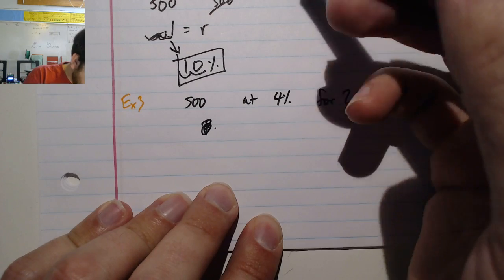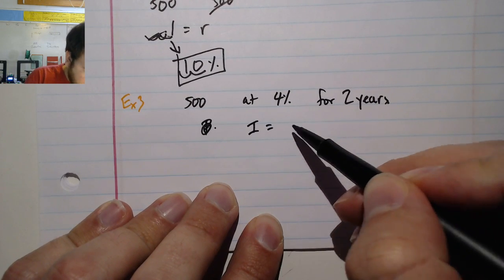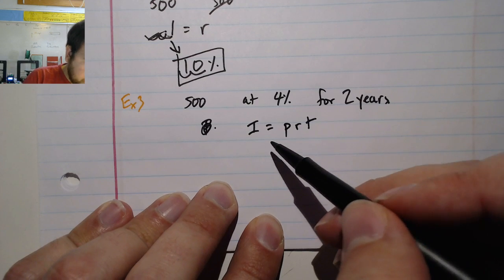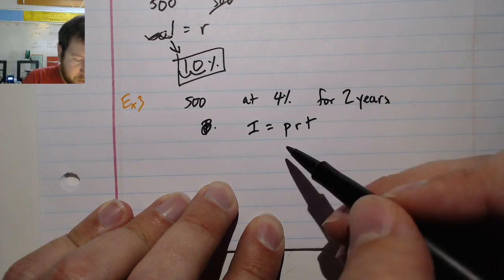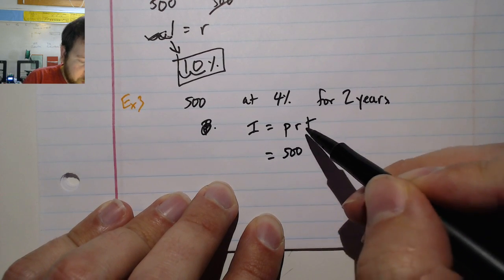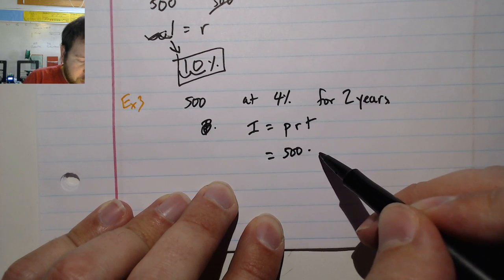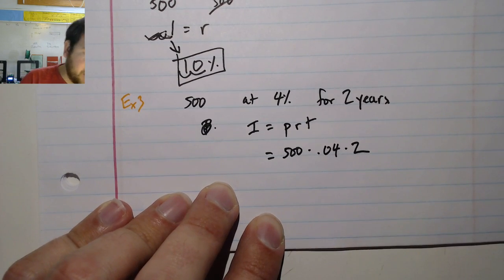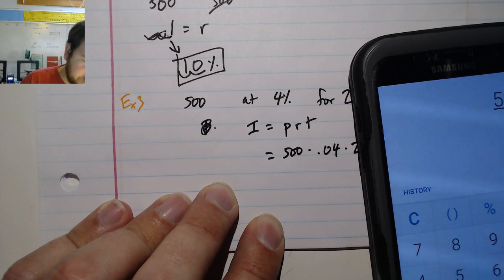My formula here is I equals PRT. I don't know my I, so my principal is 500 times 0.04 times 2. This one's easy for me to calculate.